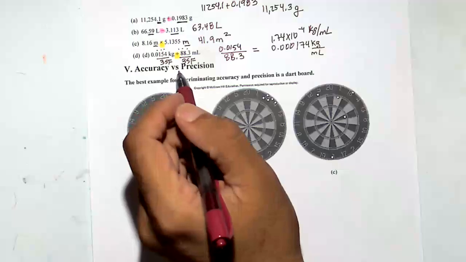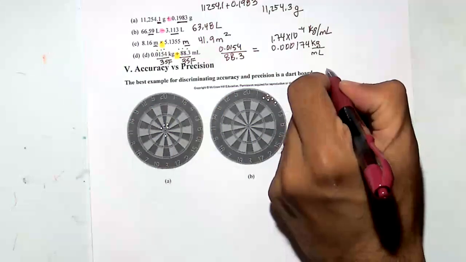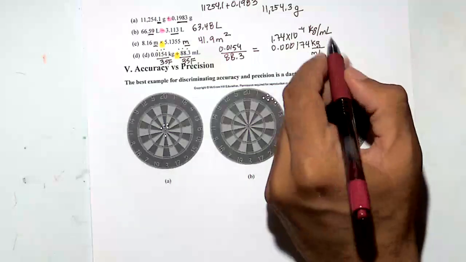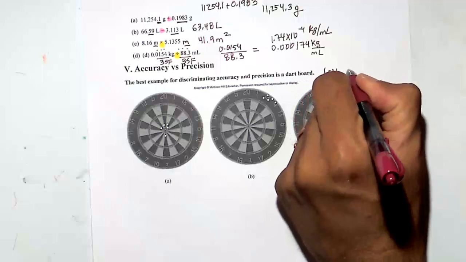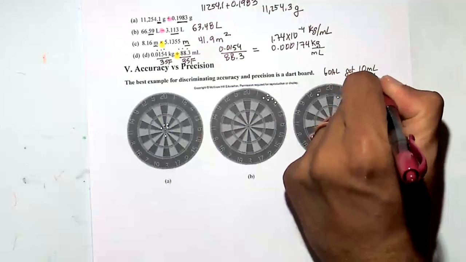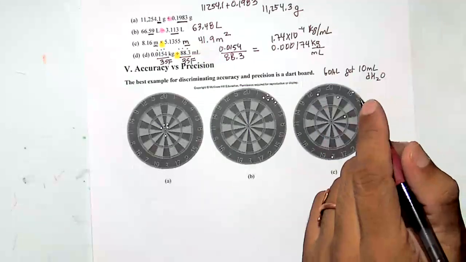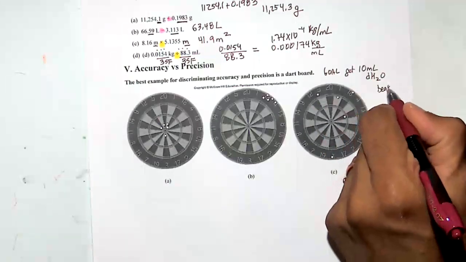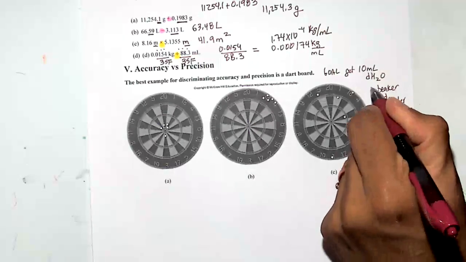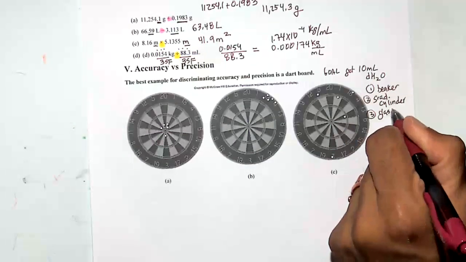All right, accuracy versus precision. Let's go over this. In the lab, for those of you that are in the lab, we're going to measure water. Okay, so it's just water. Our goal is to get 10 mils of distilled water. We'll measure the distilled water using a beaker, using a graduated cylinder, and using a glass pipette.